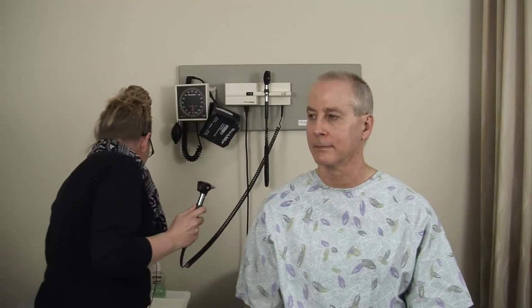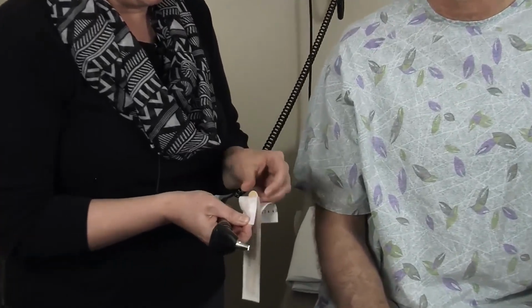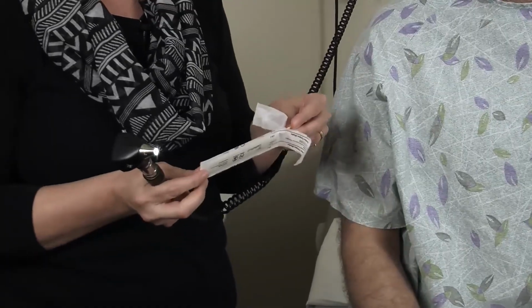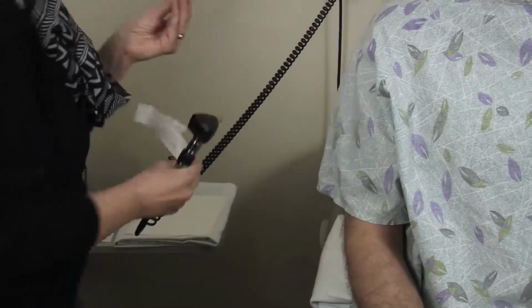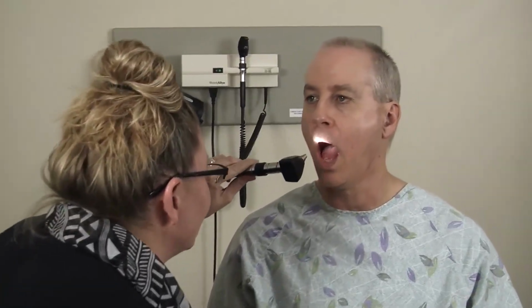The other part of the oral pharynx exam is you want to have a good light and then a tongue blade. And for your tongue blade, you're going to want to make sure that when you open it, there's going to be one end that you touch, and the other end is what goes in the patient's mouth. So you want to be careful not to touch that part and just touch the one end. So Steve, I'm going to have you open up for me. Good. And say ah. Ah.